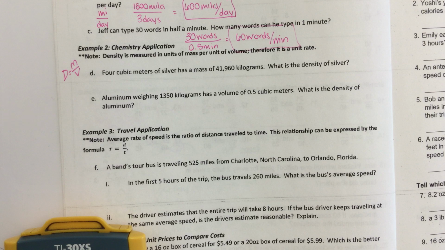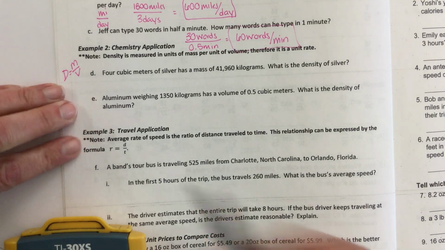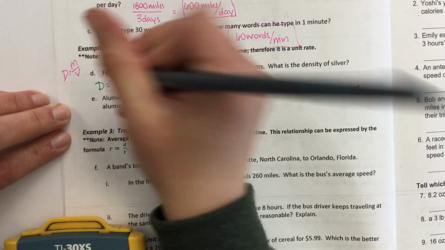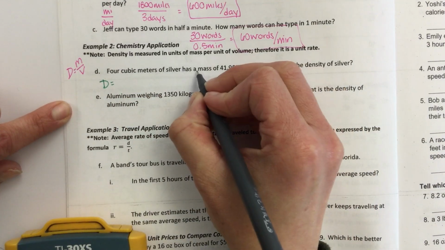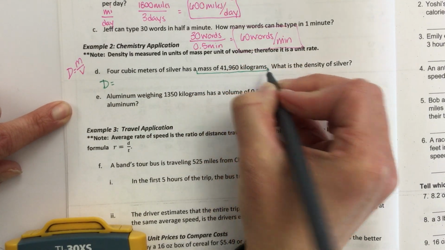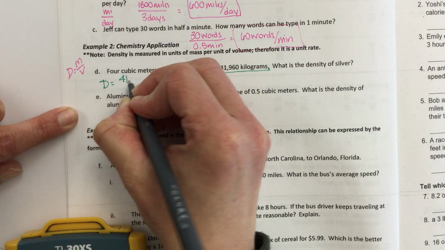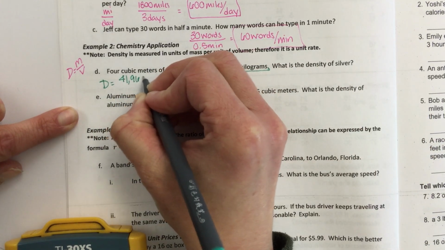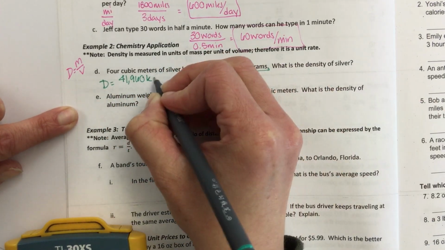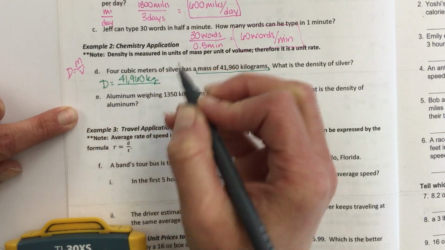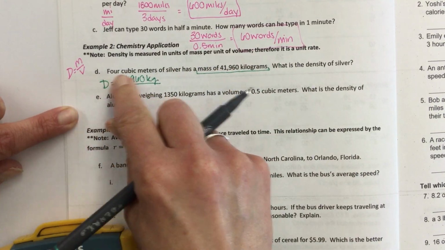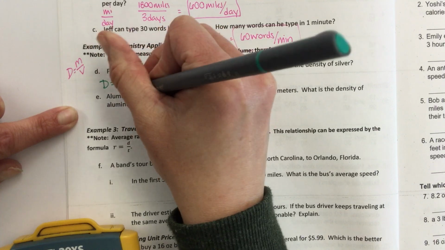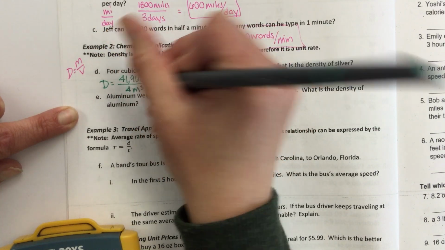So what is the density of silver? So we're looking for density. We have to put the mass on the top, so it has a mass of 41,960 kilograms. So sometimes it's not given in order. And then the volume is the 4 cubic meters, how much room something takes up.